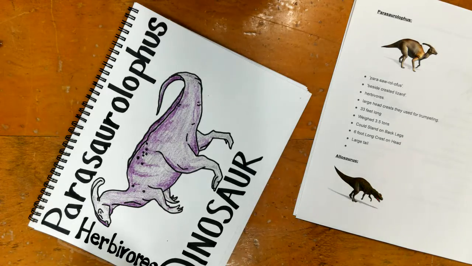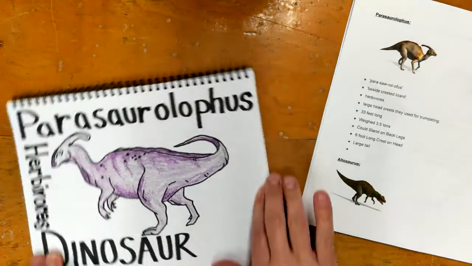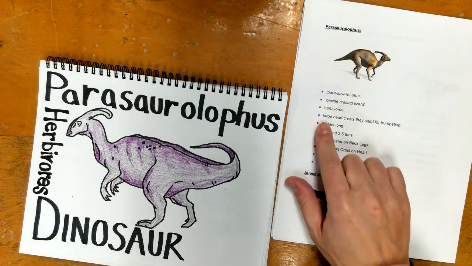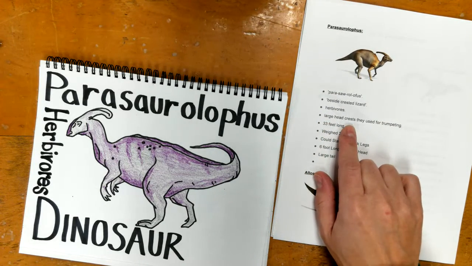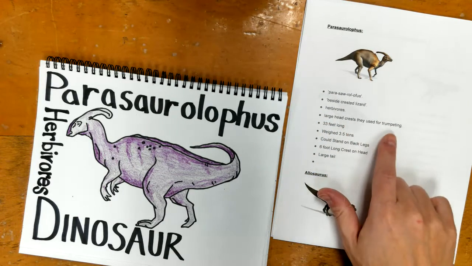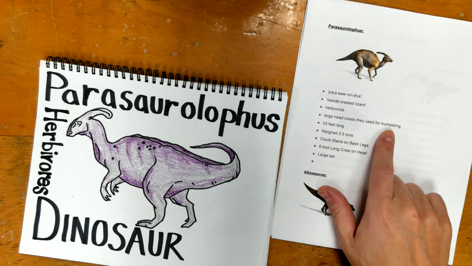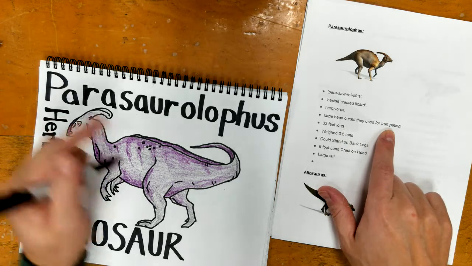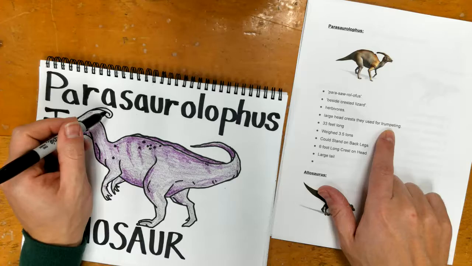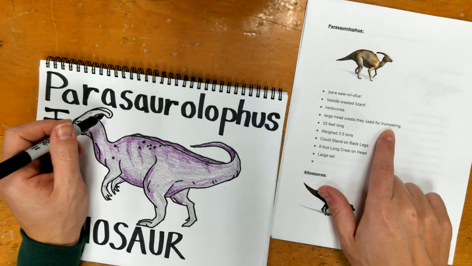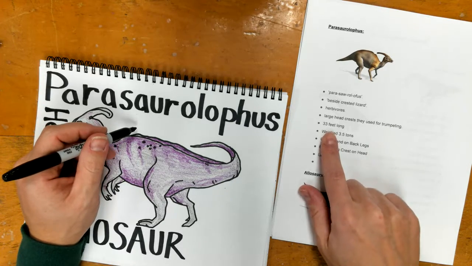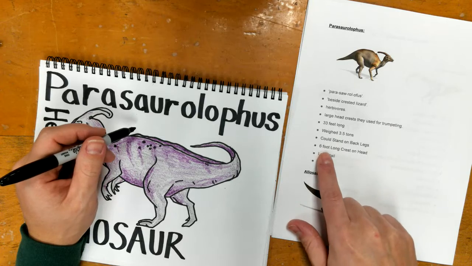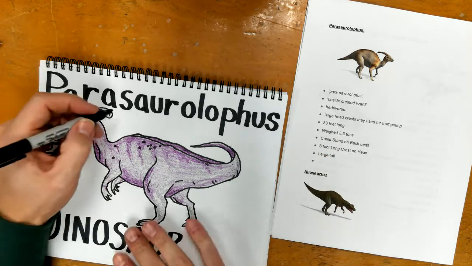So I got herbivores. And then it talks about the large head crest that they have, and it makes a trumpeting noise. So they're talking about this piece right here. So that I could write here, but I also want to write the fact that it's 6 foot long crest.